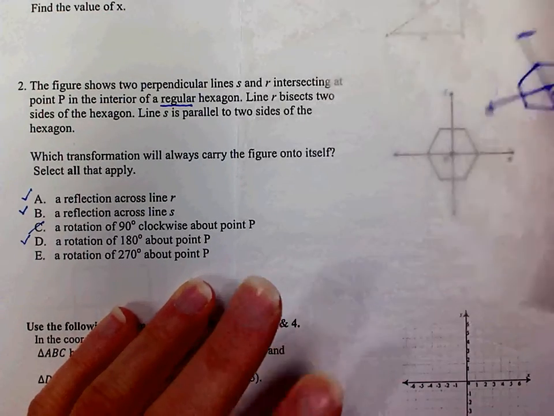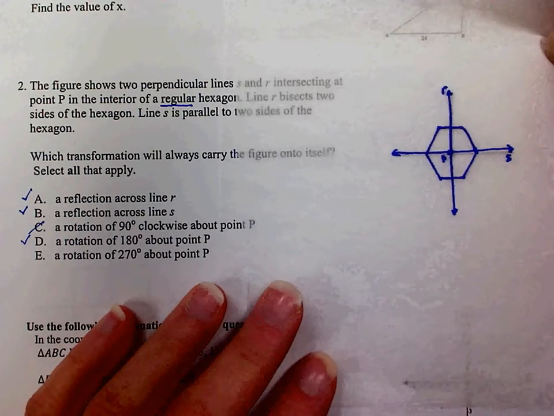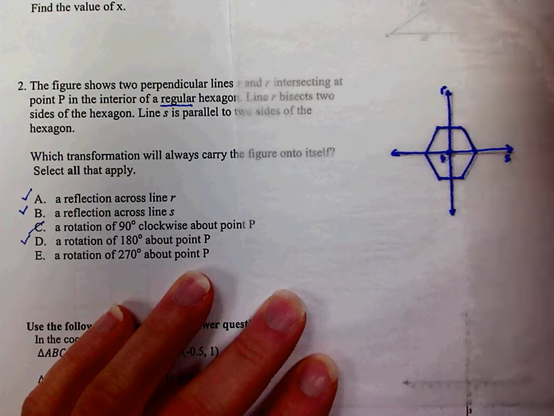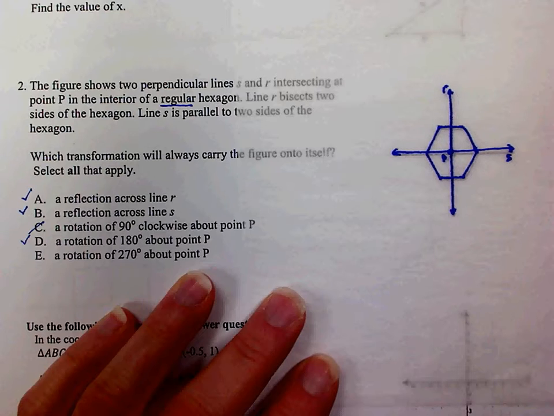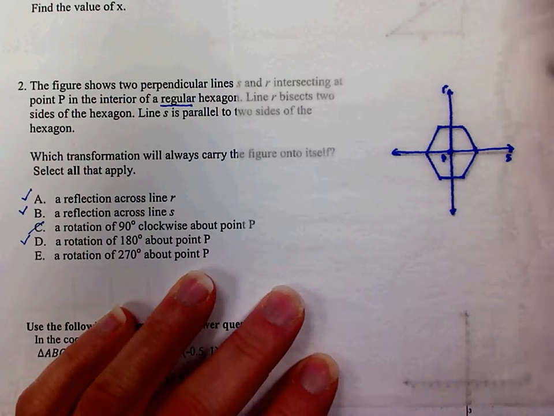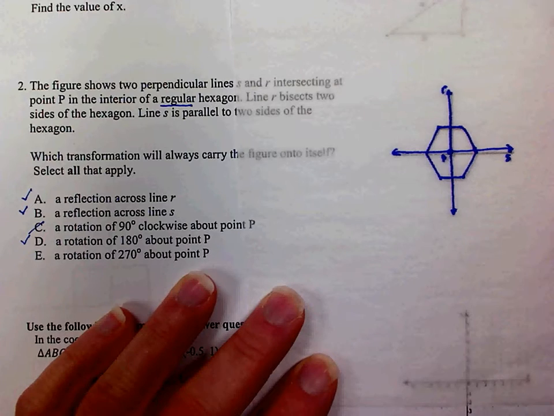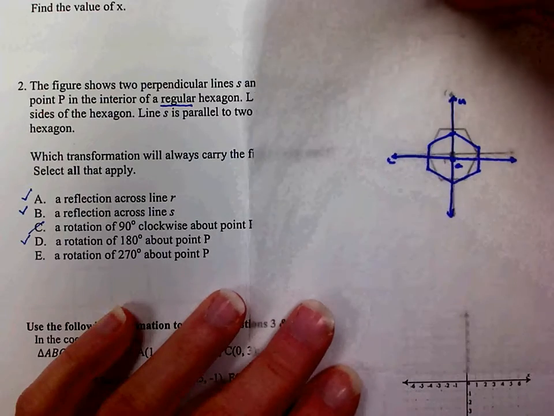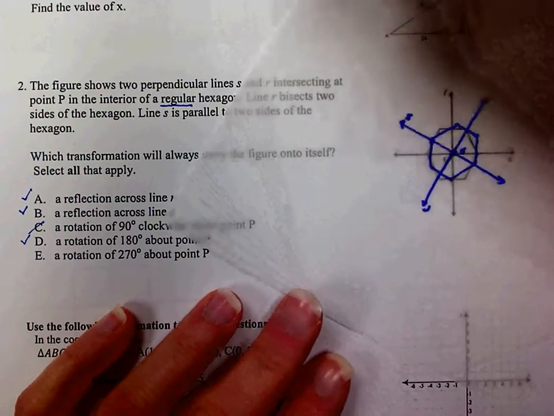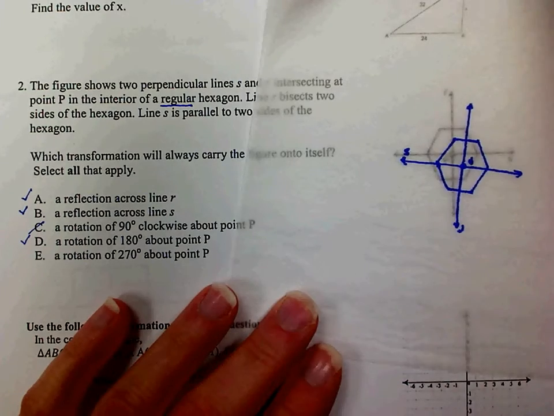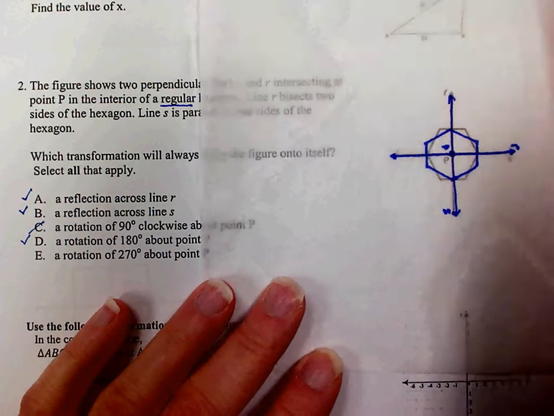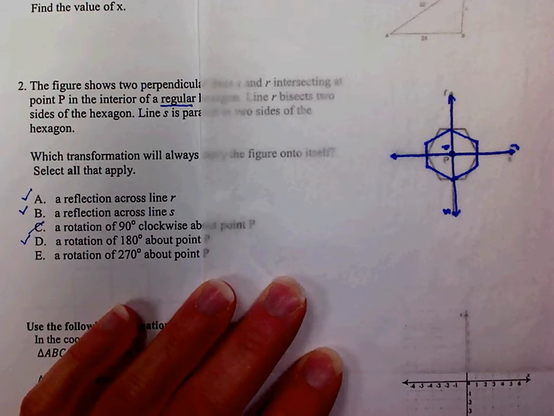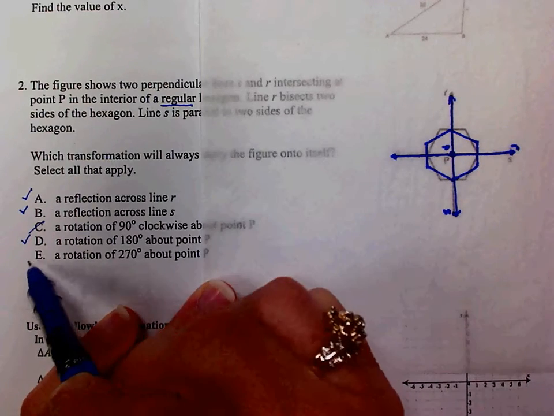Let's go back where we started. A 270-degree rotation about point P. It doesn't tell me which direction. So remember, when it doesn't say which direction, we assume counterclockwise. So 270 degrees would be a fourth of a turn 3 times. 90 times 3 is 270. So here is 1/4 of a turn. Here's another fourth of a turn, which we remember is 180 degrees. And then one more fourth of a turn makes my figure look like this. So does that look exactly like it did to begin with? No, it does not. So that's not one of our answer choices.